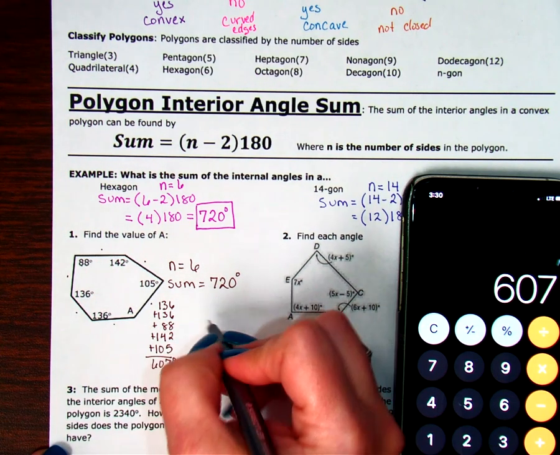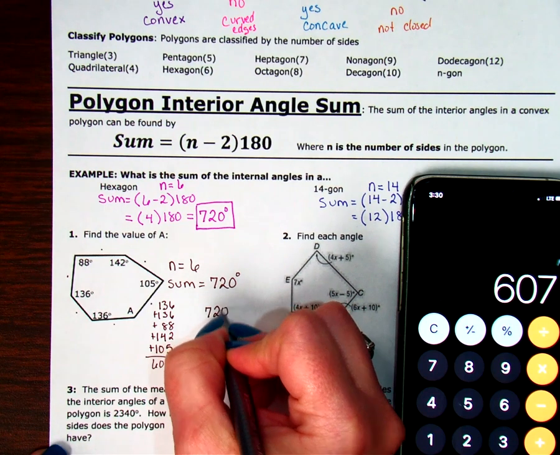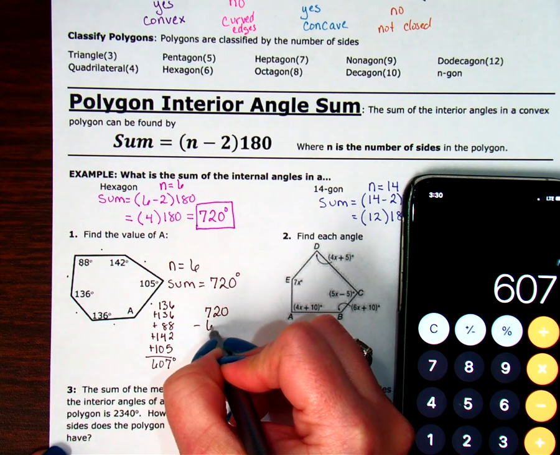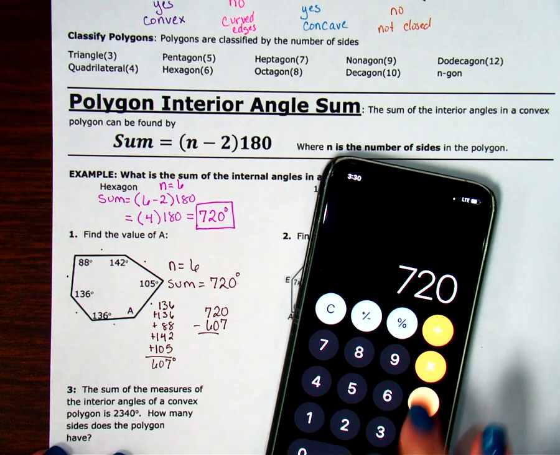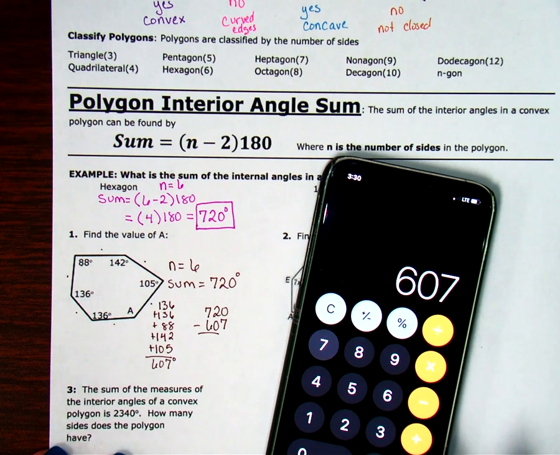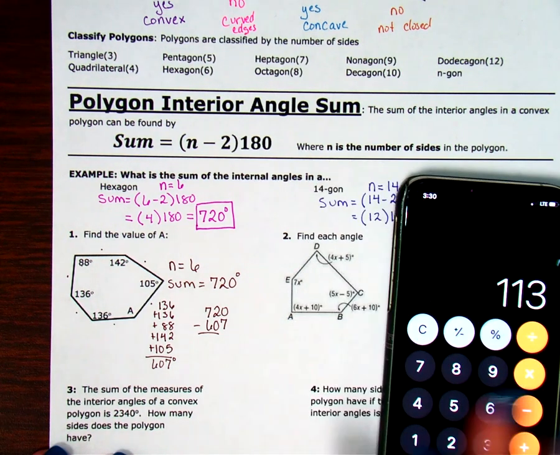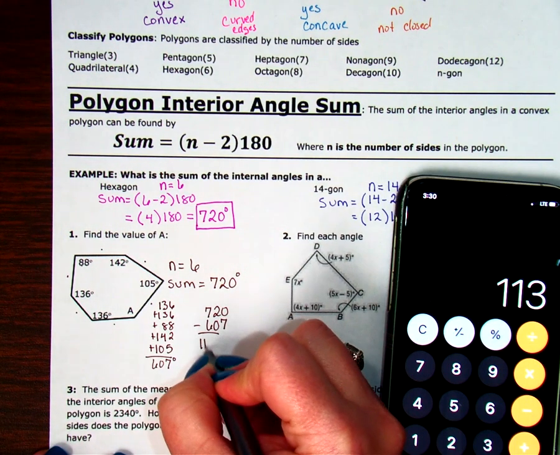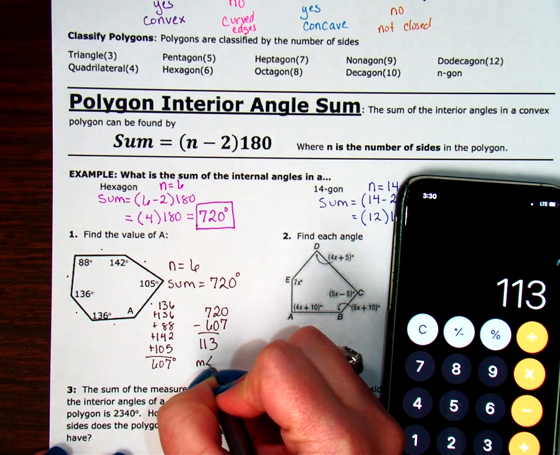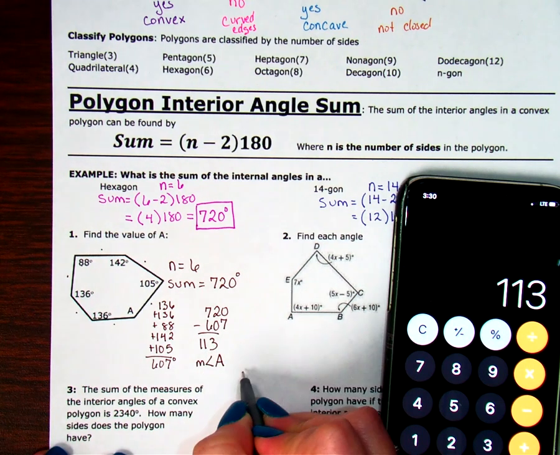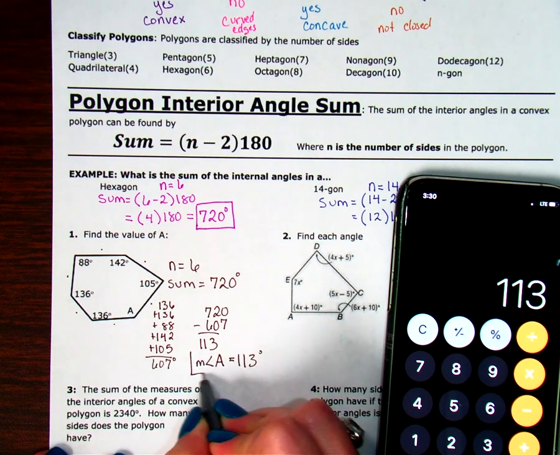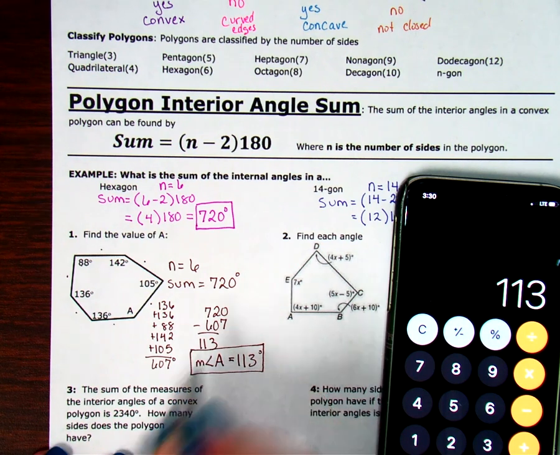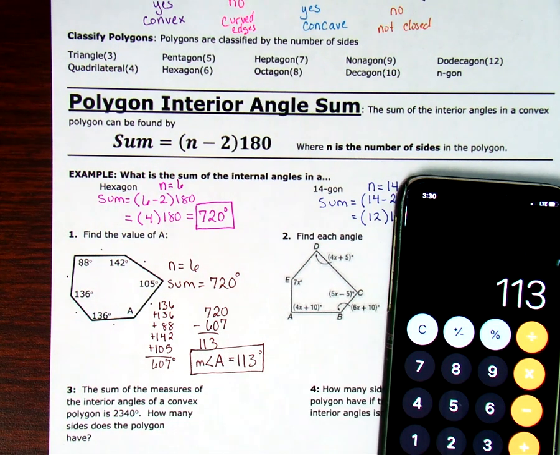So if I want to know what's left, I'm going to do 720 minus that 607. So 720 minus the 607 gives me 113 degrees left for angle A. So the measure of angle A equals 113 degrees. Okay? Let's see how we can apply this using a little bit of algebra on our second example.